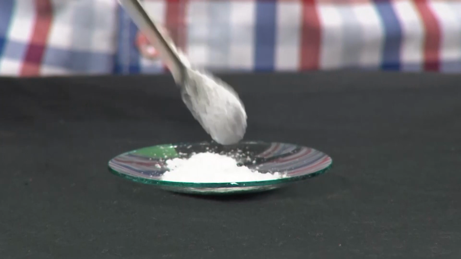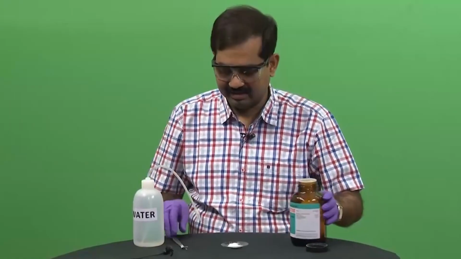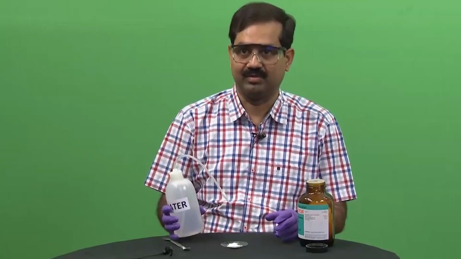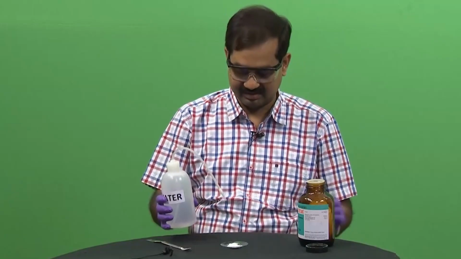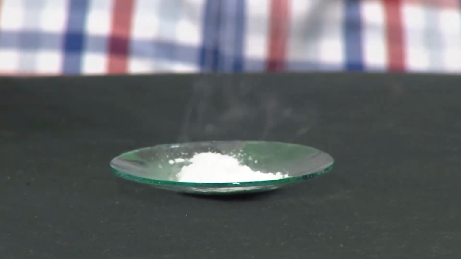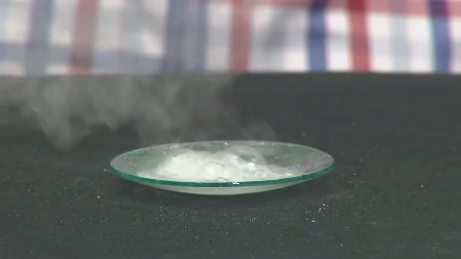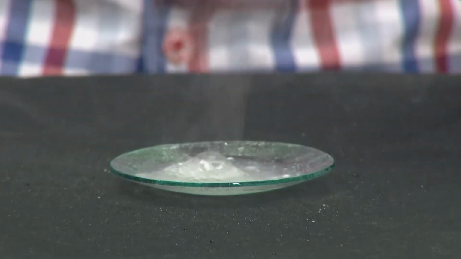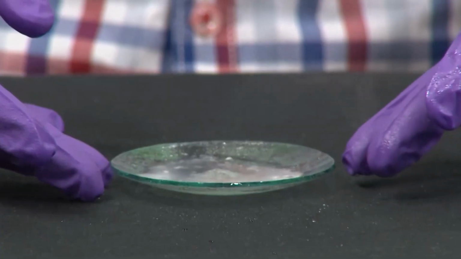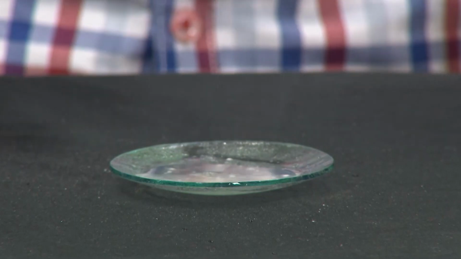So, I have added just a little bit of phosphorus pentoxide here, and the addition of a little bit of water will produce a huge amount of energy. You can see for yourself. You can see that just the addition of a small amount of water produces so much energy. This plate is very hot. It displays that lots of energy is being released.